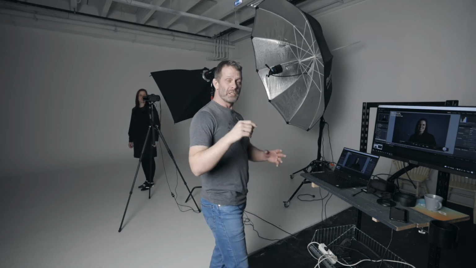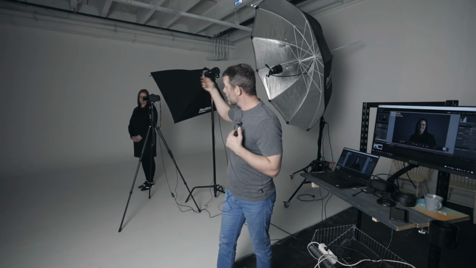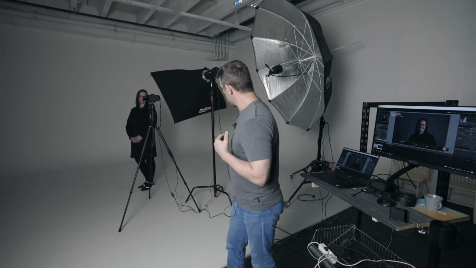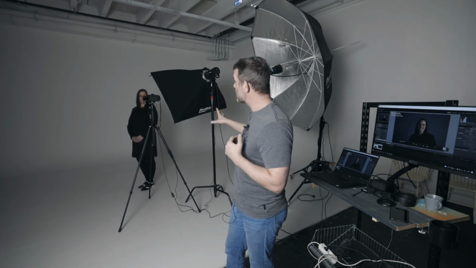Because the light is so close, it doesn't create any ambient around the room, like before, when the light was at more distance, and you can see all the background is white, so the light bounces everywhere and it creates a little fill light, little ambient light. So you can see now the shadow side is darker.